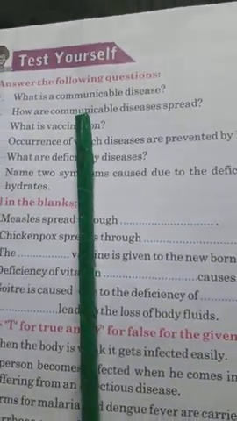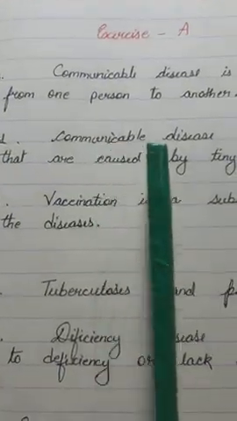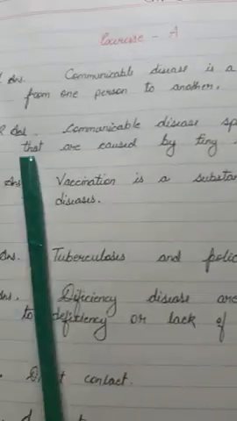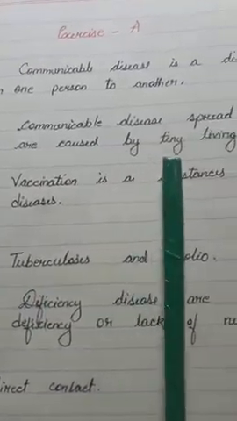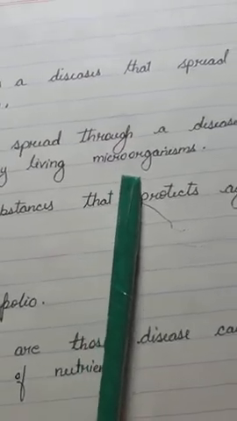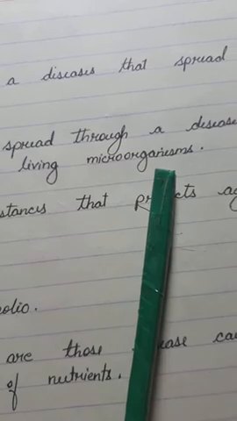Number 2, how are communicable diseases spread? The answer: communicable disease spread through diseases that are caused by tiny living microorganisms. Microorganisms.